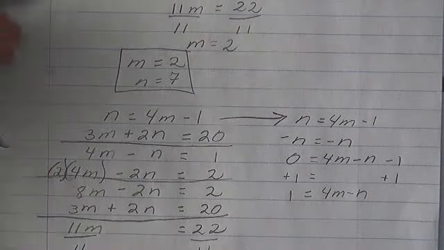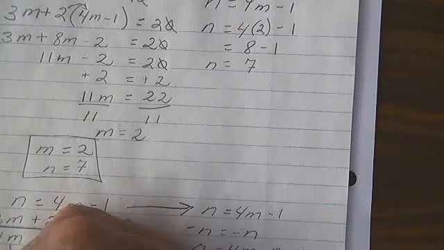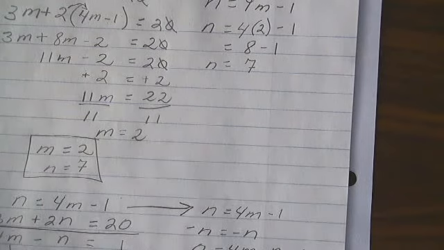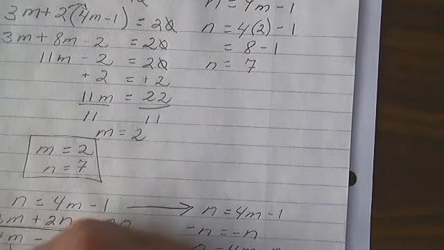n equals 4m minus 1. Wait, we did that up here. We had the same value for m. n is still equal to 7. I'm always thrilled when I get the same answer both ways.